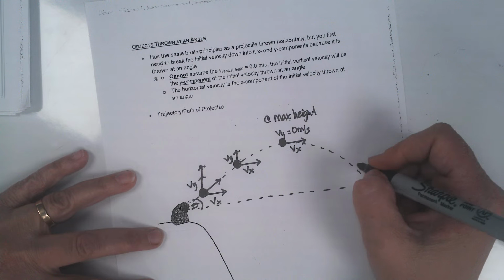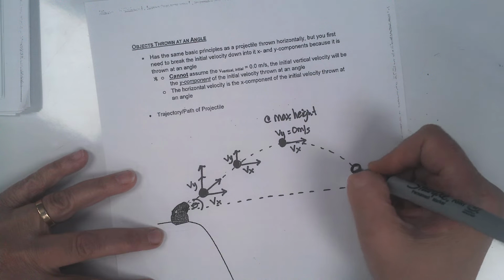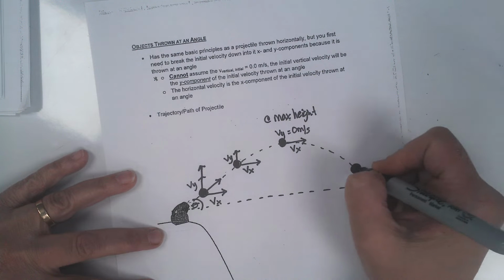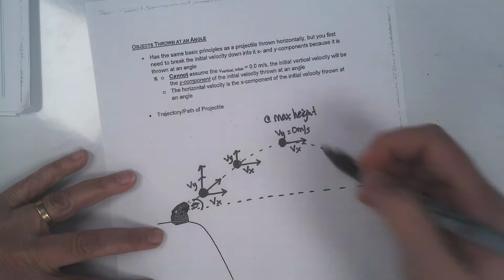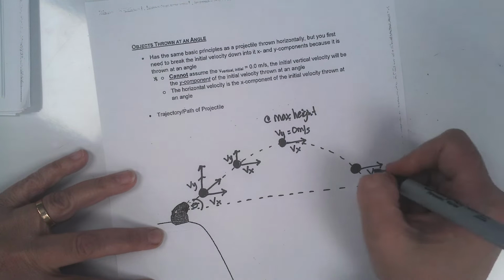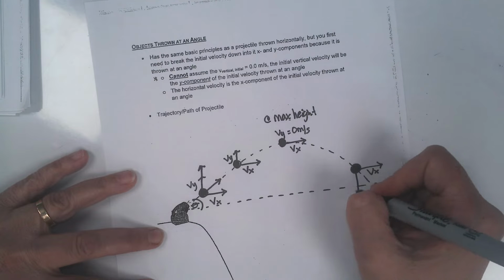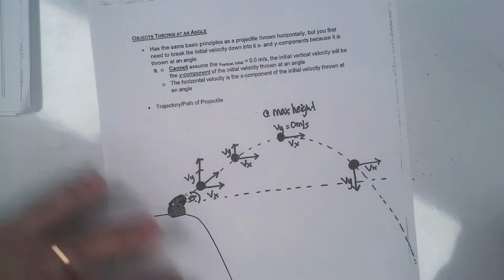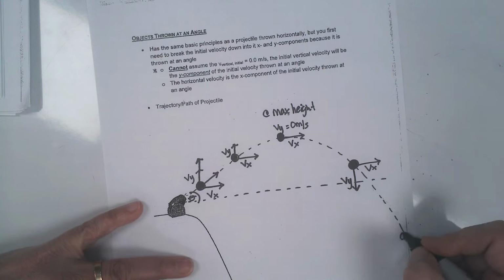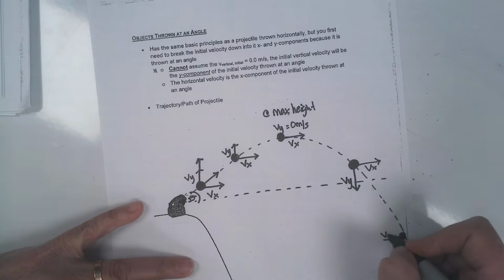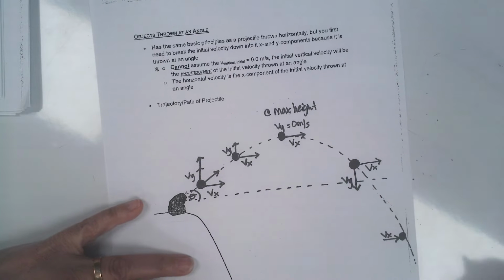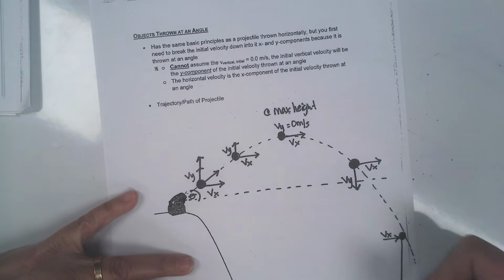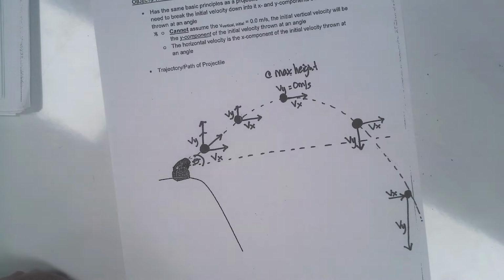As we start coming down the curve, notice that we have the same horizontal velocity. Now we're starting to gain some velocity in the y direction. And then here, what you would see is the same horizontal velocity, but a much larger vertical velocity.